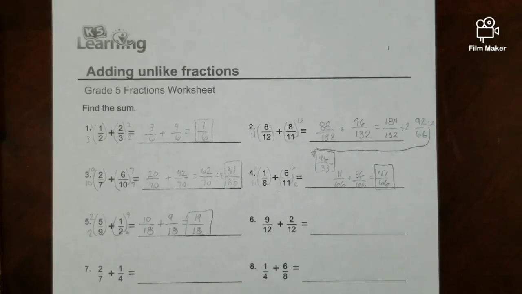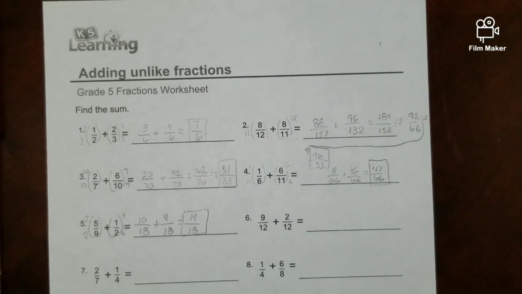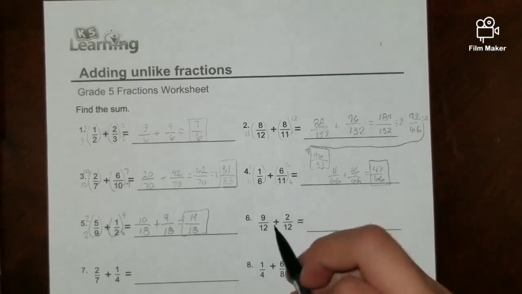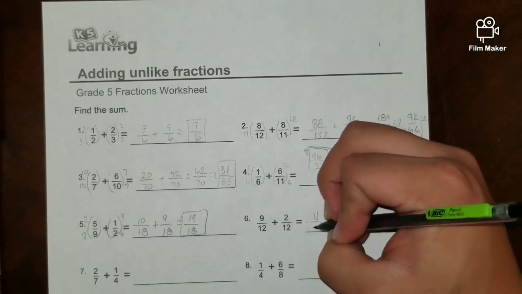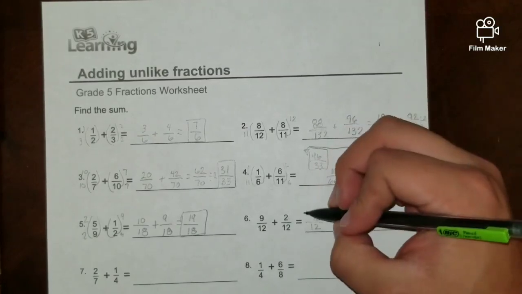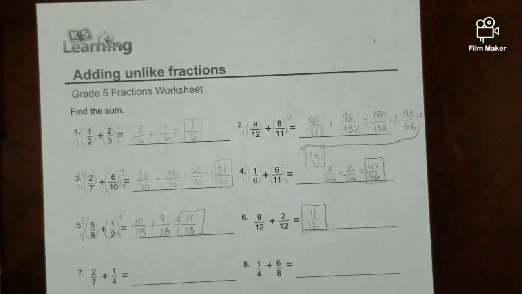Alright, and for the last one that I will be going over, we have 9 over 12 plus 2 over 12. And since the denominators are the same, we can just add them across. So 9 plus 2 is 11, and the denominators stay the same, so 12, and that would be our final answer, 11 over 12.